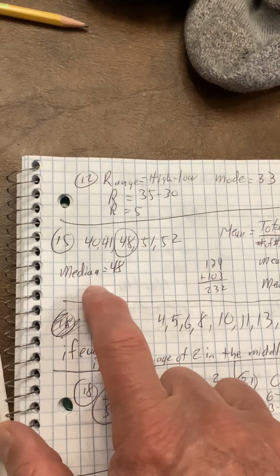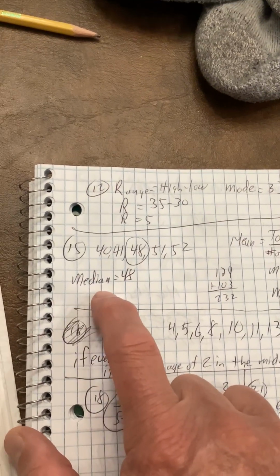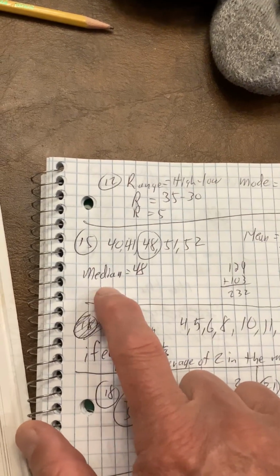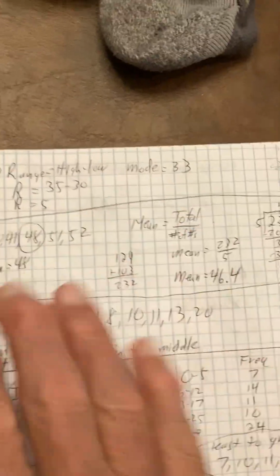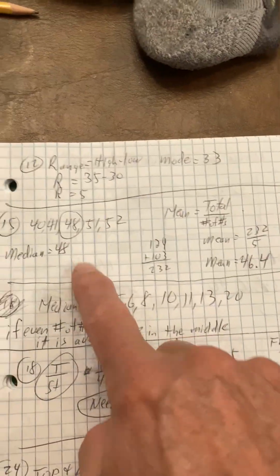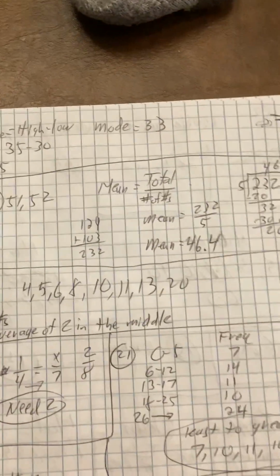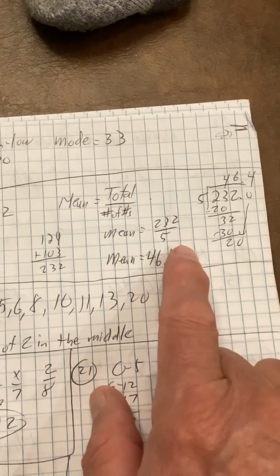Median is middle. There's 6 letters in median, and there's an M and a D in the middle. It's easy to remember. If you're driving down some freeway and you've got that grassy strip in the middle, with cars going on the right and cars on the left, that's called the median. It's in the middle.